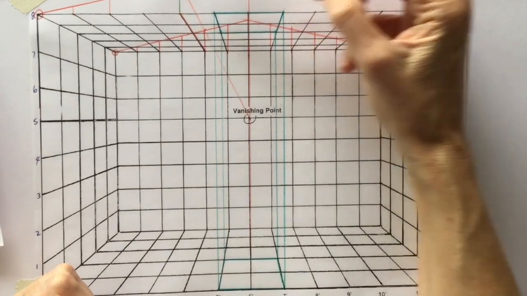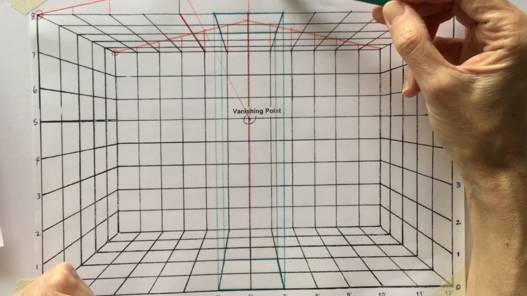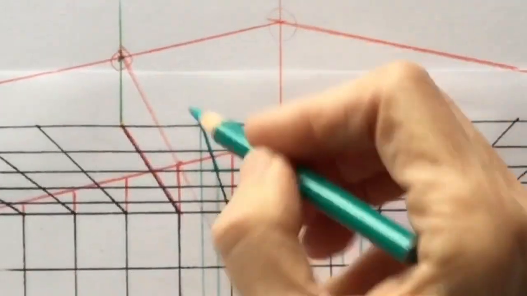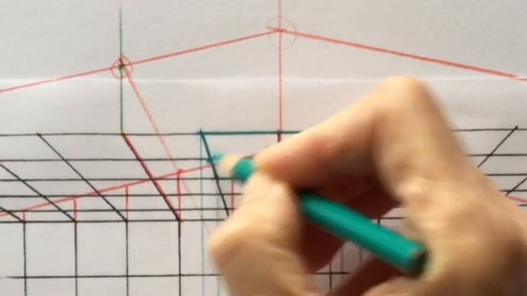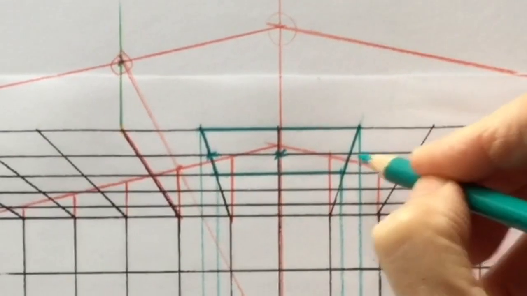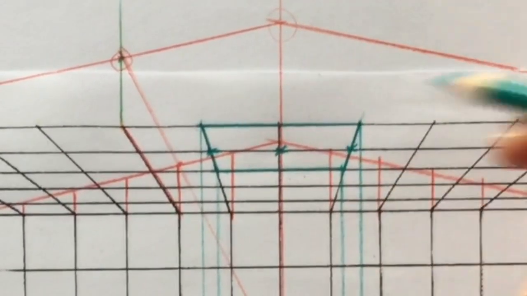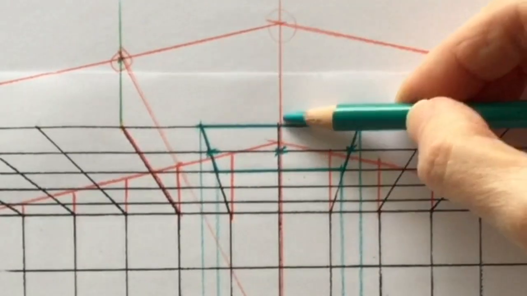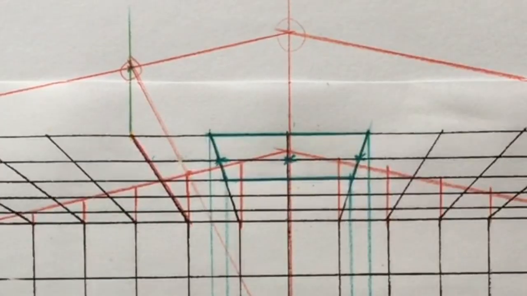Now, the reason we're doing these two pieces together, they do relate to the ceiling, but there's another reason. This is the center. This is where the light fixture hangs from the ceiling. So we've got to find that mark somewhere on this straight line.